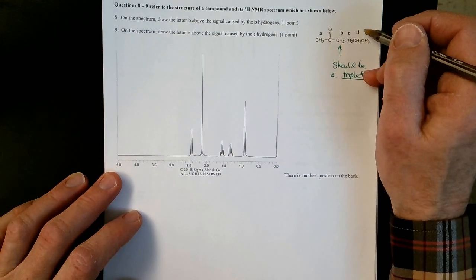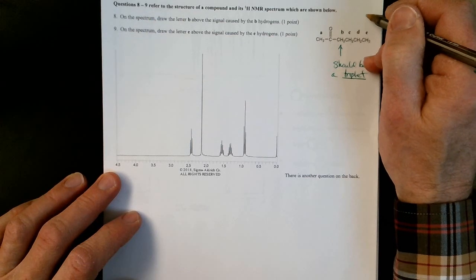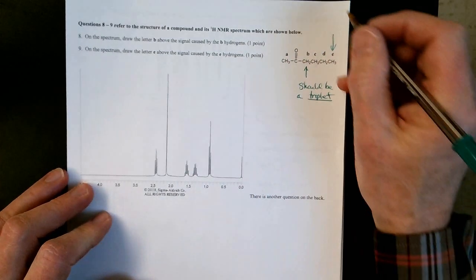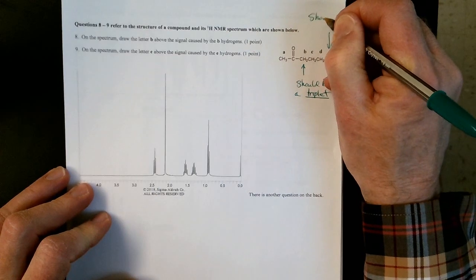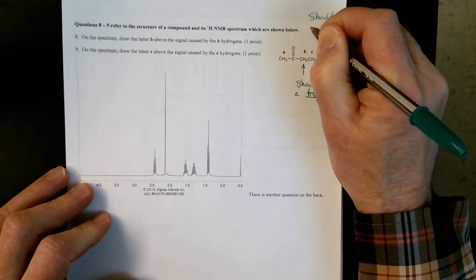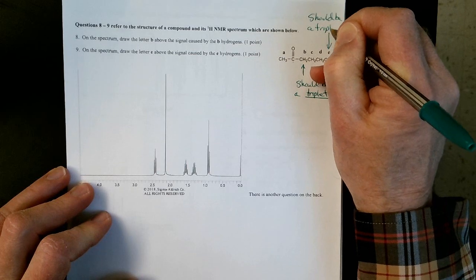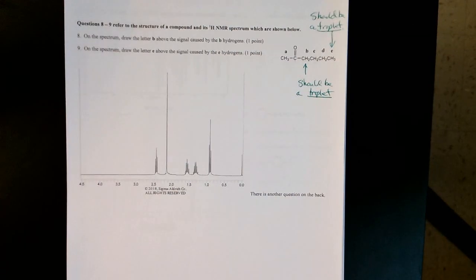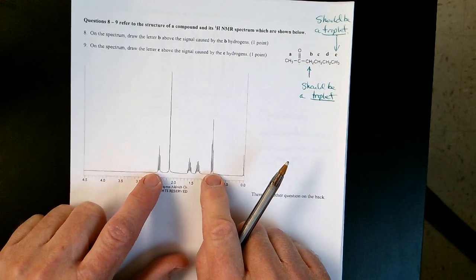It looks like this one right here, the E hydrogens, also should be a triplet. So we've kind of got our choices sorted out for us here already. Both B and E should be triplets, and there's only 2 signals here.